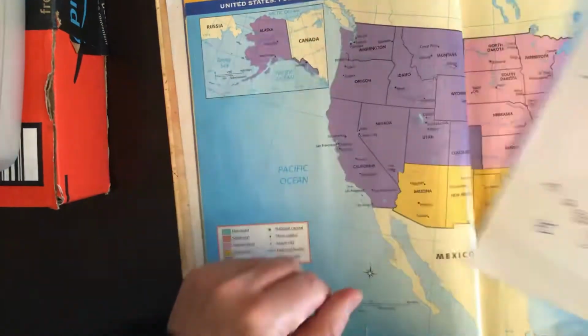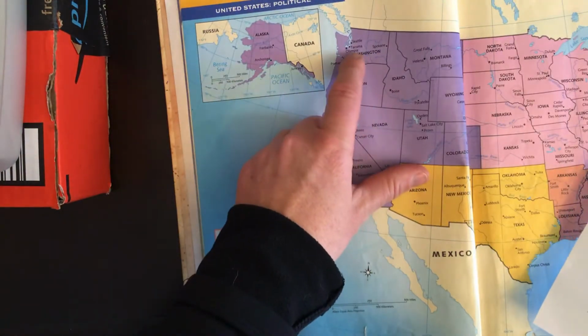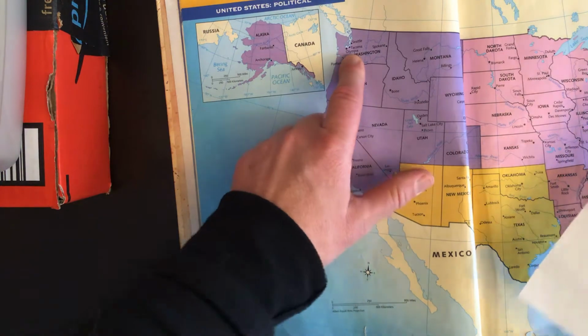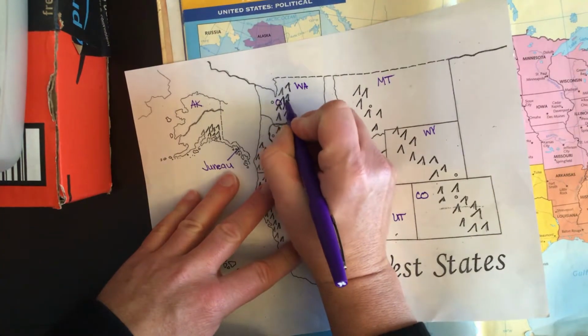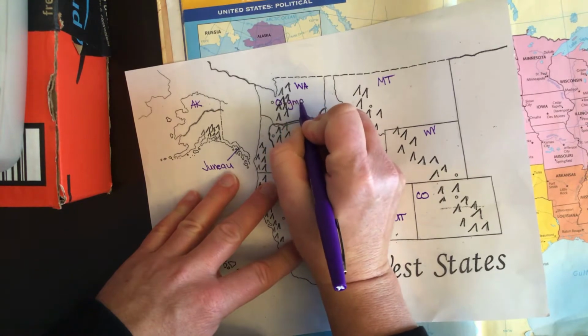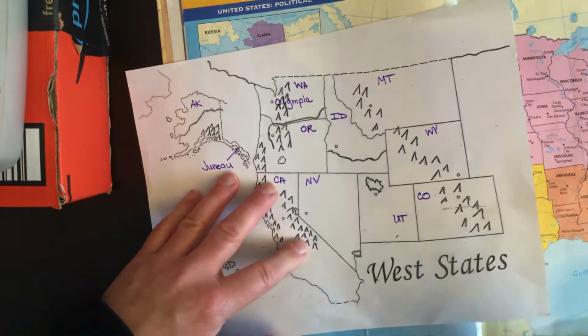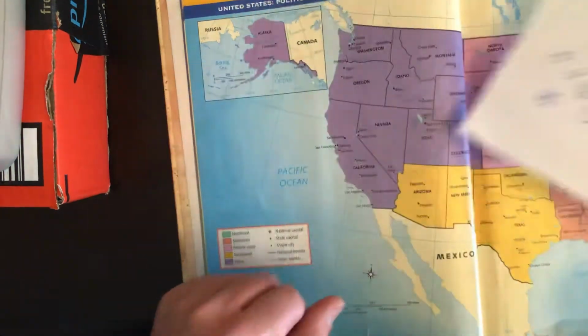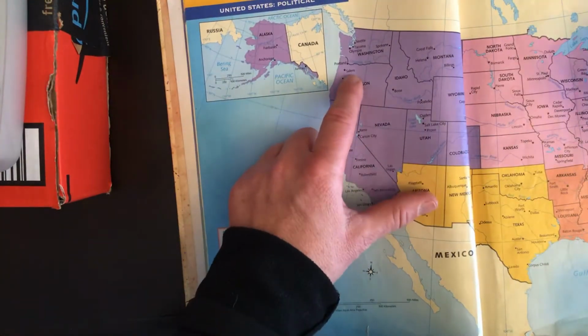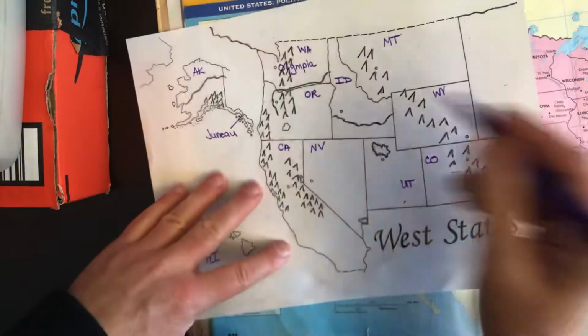We have Washington. The capital is Olympia. You want to look for the star. So that's right here. Underneath Washington is Oregon. And we're looking for the star on our map, which is Salem.